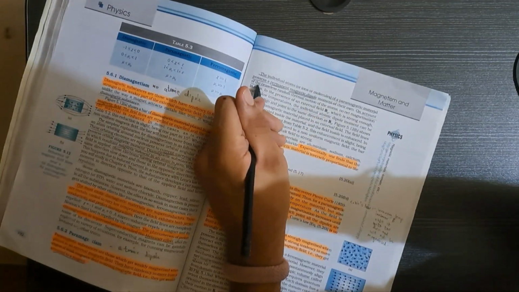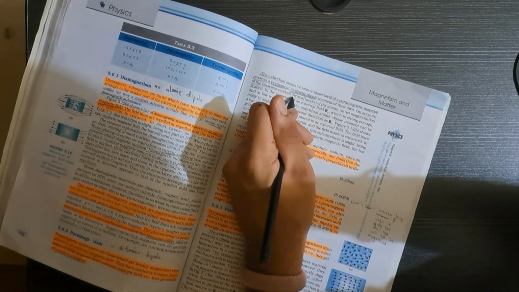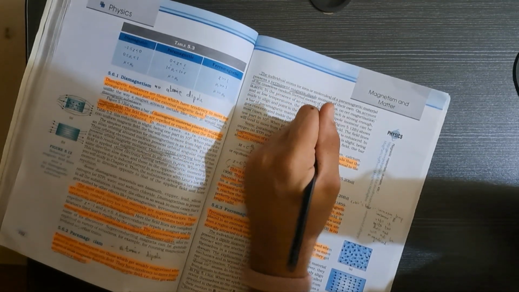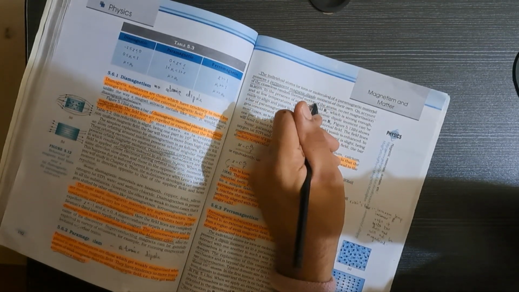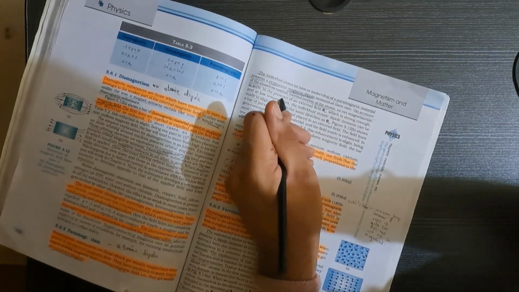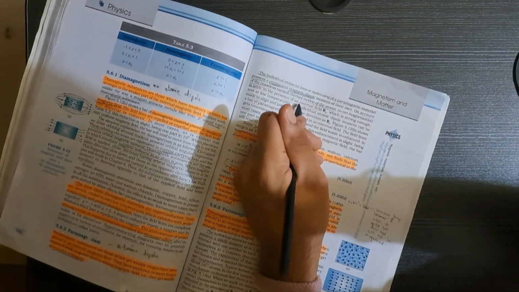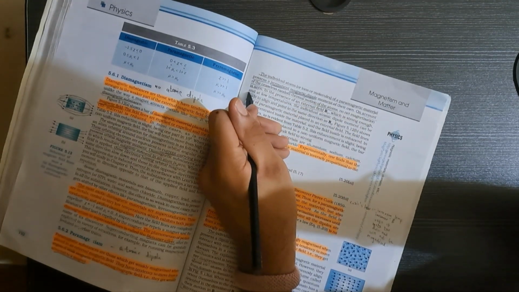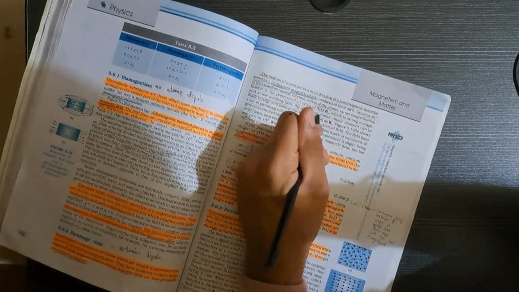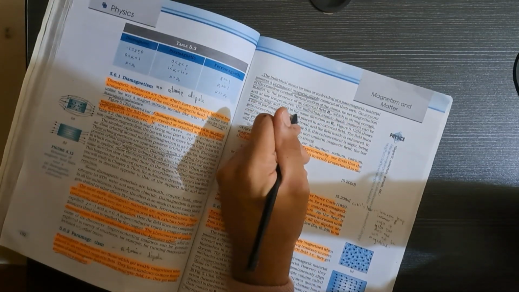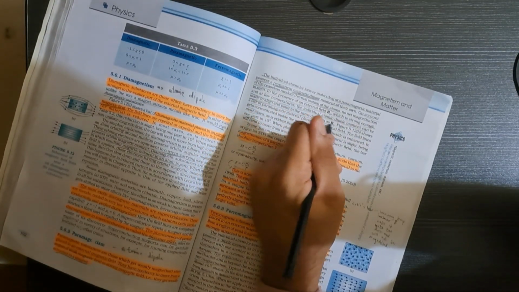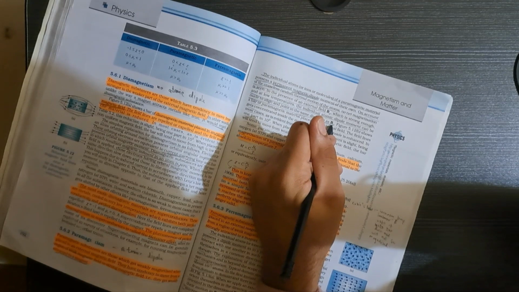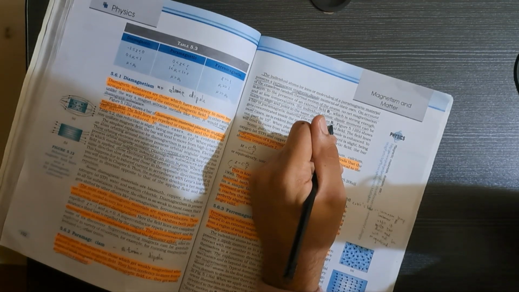On account of the motion of atoms, in the presence of an external magnetic field which is strong enough at low temperature, the atomic dipole moments can be made to point in the same direction as the magnetic field.